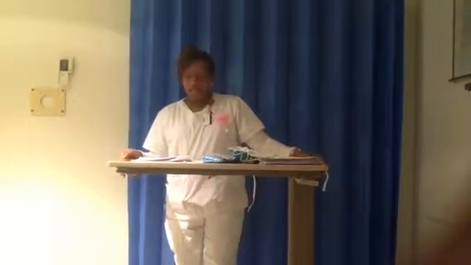Okay, we're going to talk about isolation precautions and infection control strategies that are designed to prevent the spread of infectious agents. So we have Contact Plus, we have Droplet, we have Airborne, and we have Protective, that's also known as neutropenic and/or reversal.